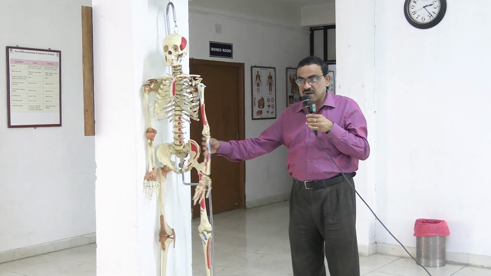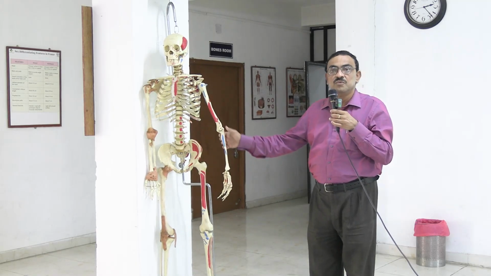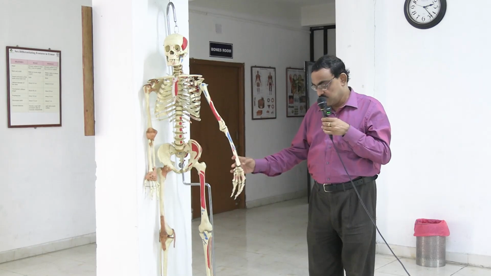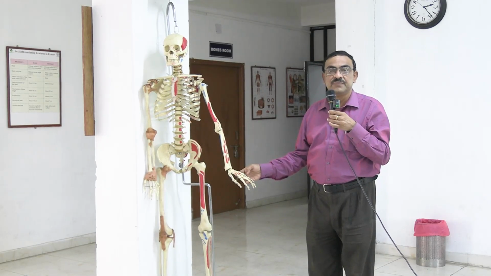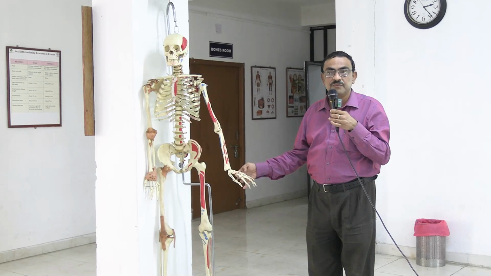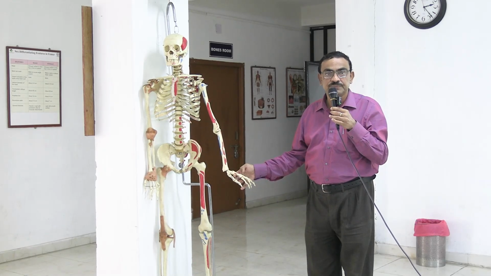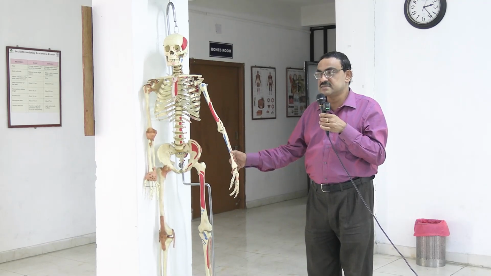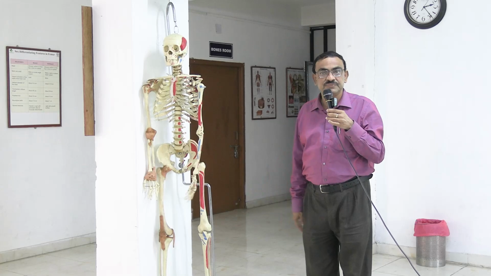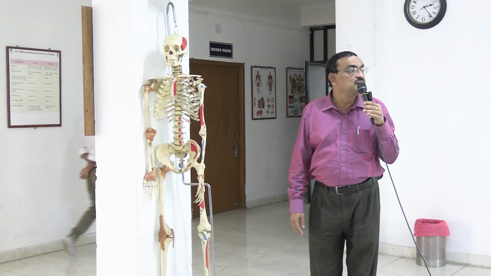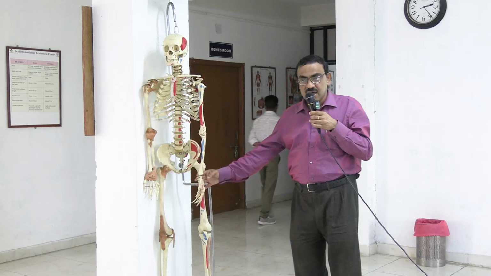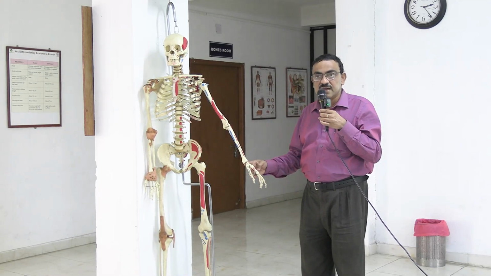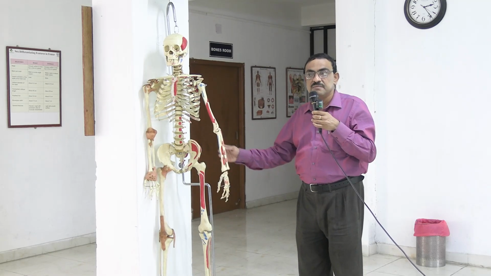In the superficial fascia on the lateral side, we will find one vein which is continued from the dorsum. In the dorsum there is a dorsal venous arch. The lateral part of the arch is continued as the cephalic vein. So we will discover the cephalic vein. On the medial side, the dorsal venous arch is continued as the basilic vein.